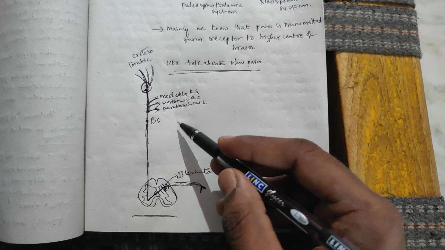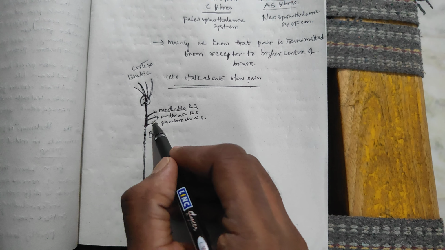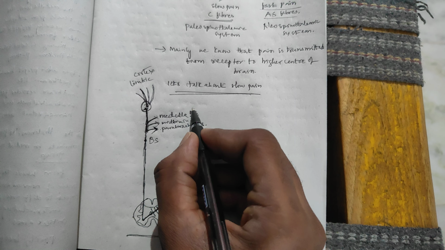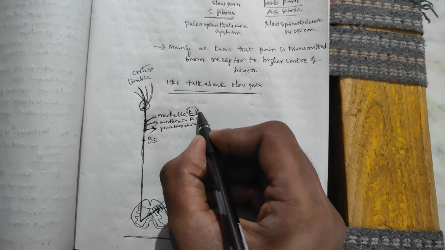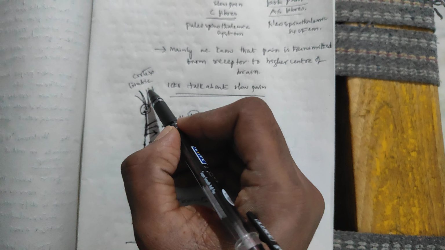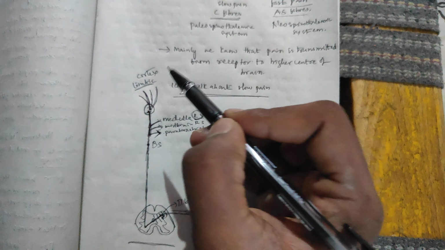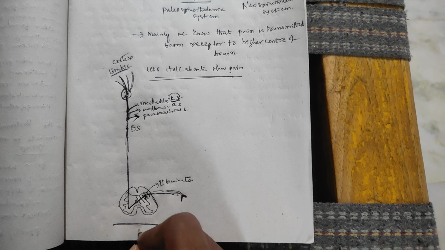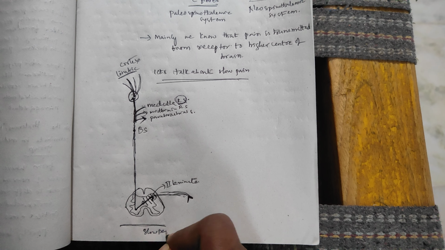Mainly this pathway also gives to the reticular system, so it is useful in the awakening mechanism, and also in emotions, because it is supplying the limbic system. This is the slow pain pathway.